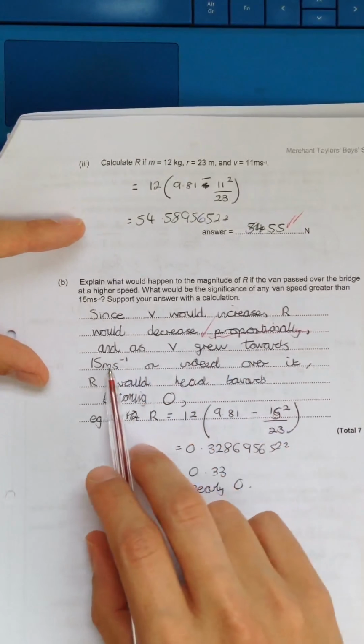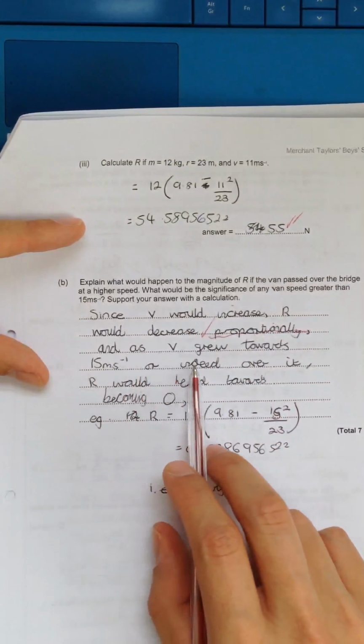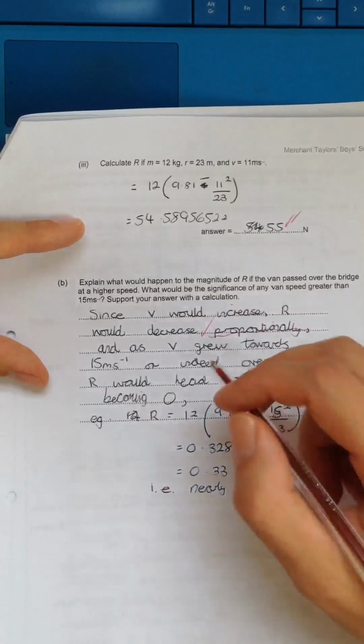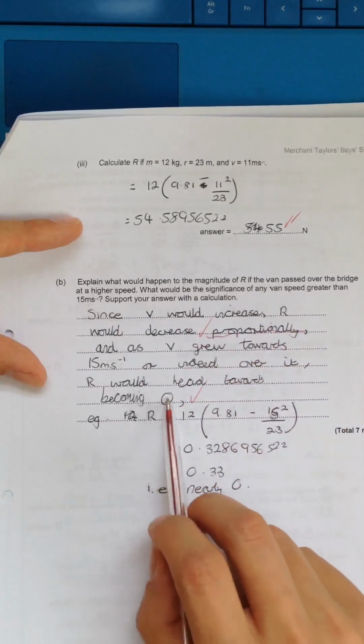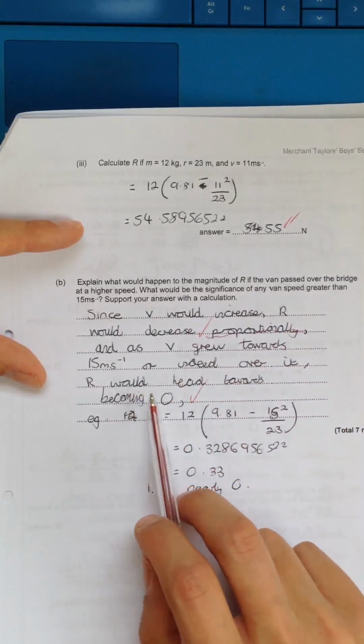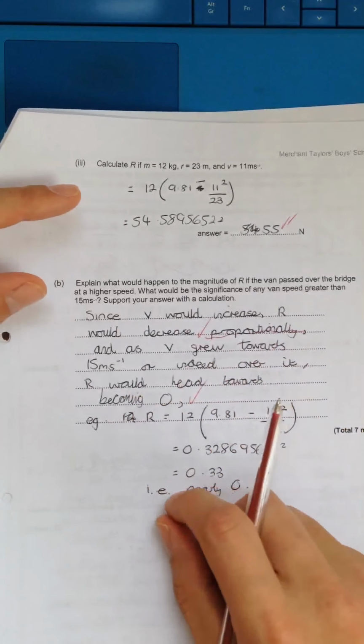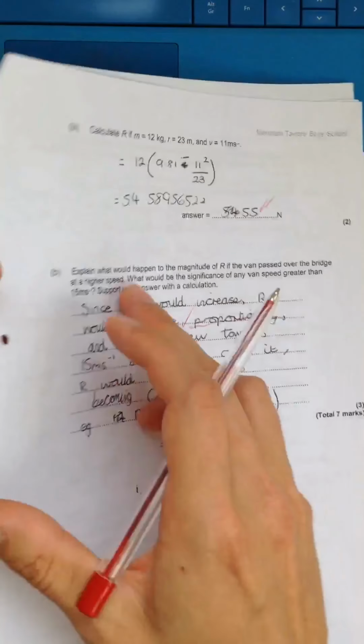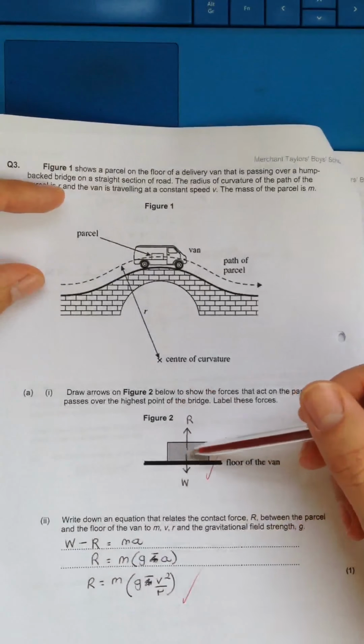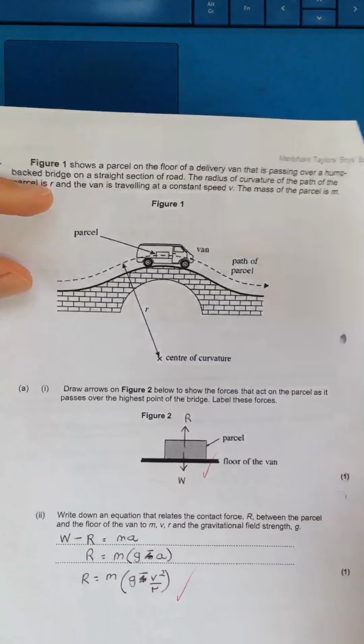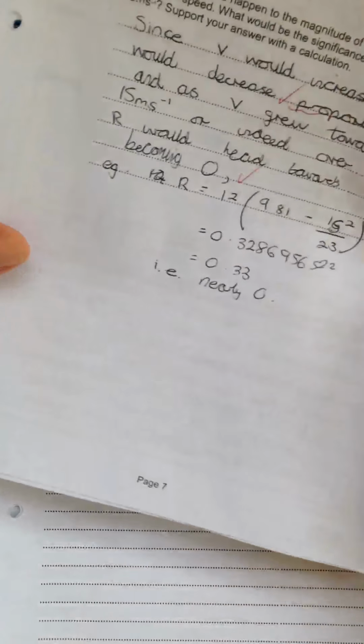Now, you said here as V becomes 15 meters per second, R would head toward becoming 0. Good. You need to say what the significance of that is. When the reaction force is 0, what actually happens to the package? The package will lose contact with the floor of the van. Okay, so you need to write that down.